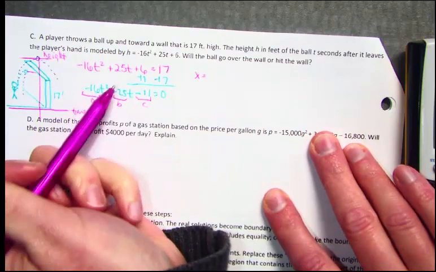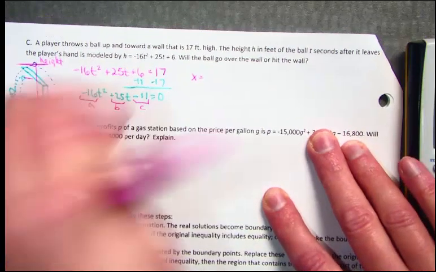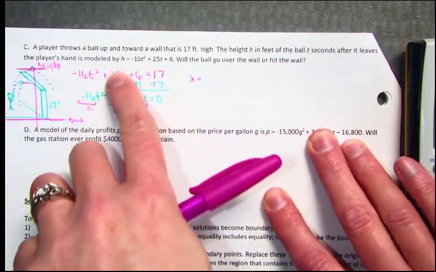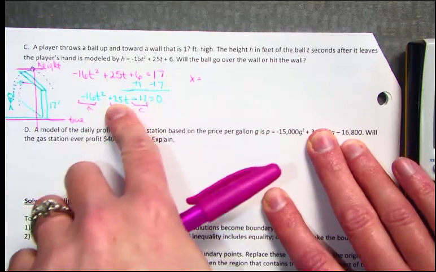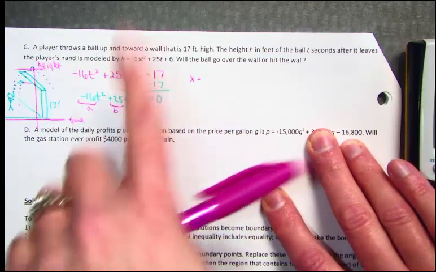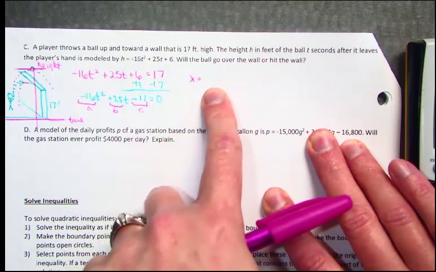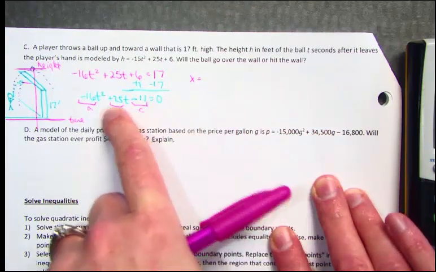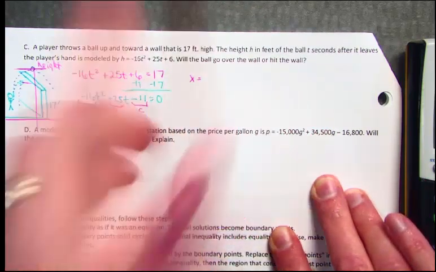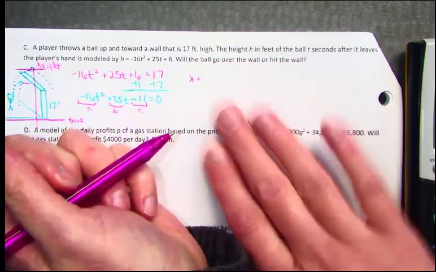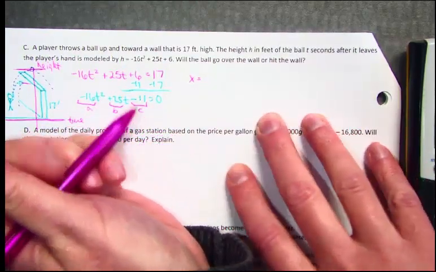I couldn't use that other algebraic way I was talking about this time, because this time I have a B value. I have t in 2 places. So I'm stuck with using the quadratic formula or factoring, which this looks like a tough one to factor. I could graph it and see. Let's do it algebraically first.